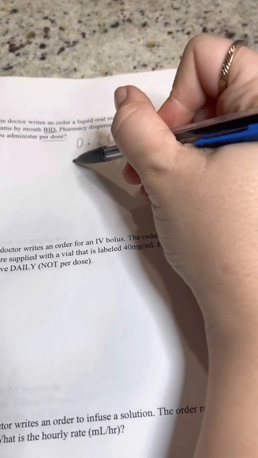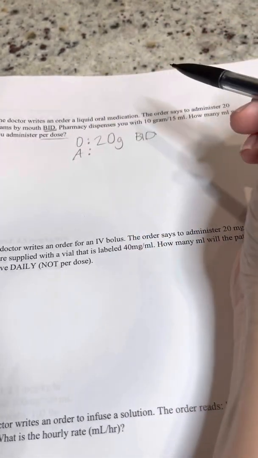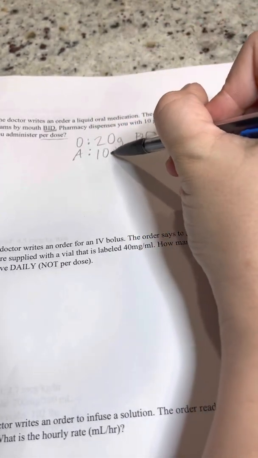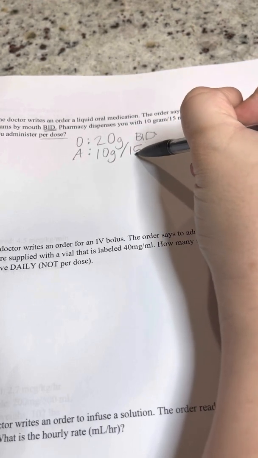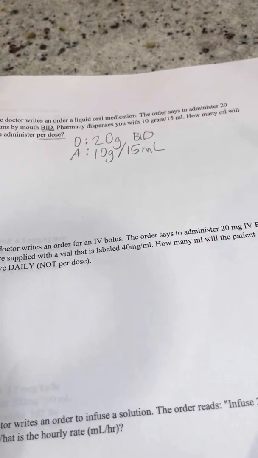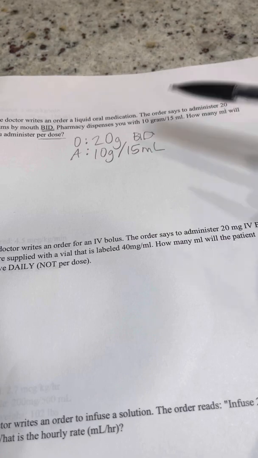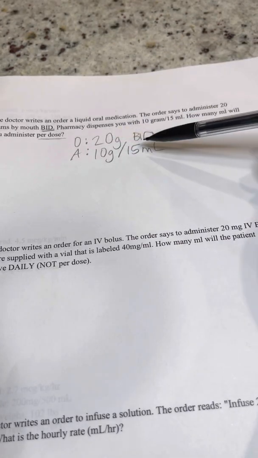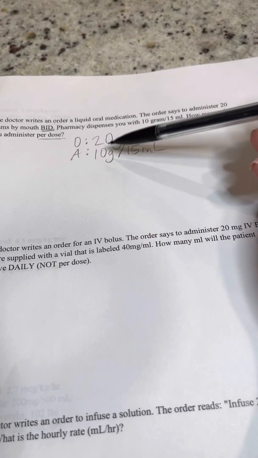All right, available, we have pharmacy dispenses us with 10 grams per 15 mLs. All right, so fast way, we're gonna do 20 times 15, divide by 10.